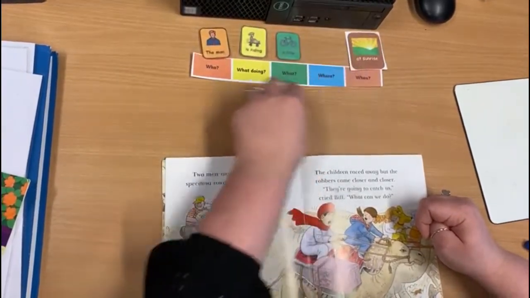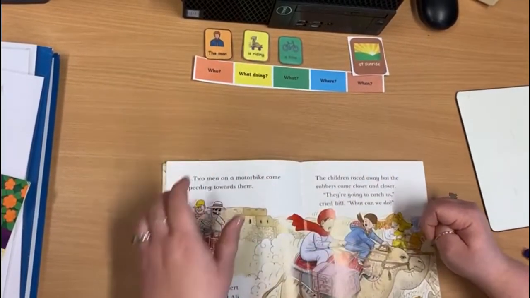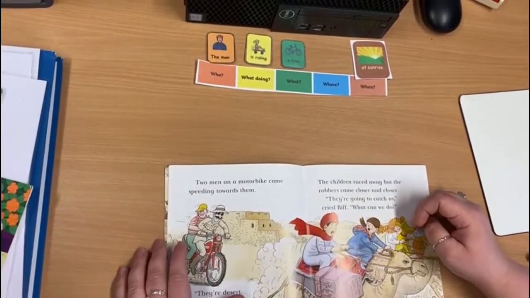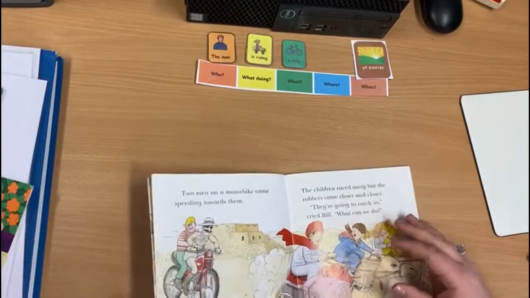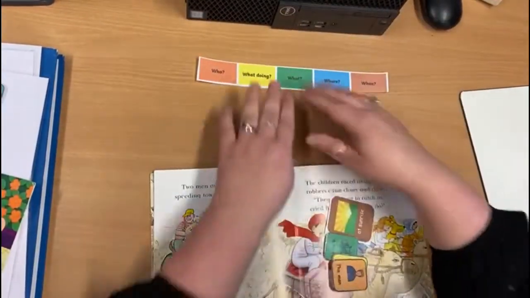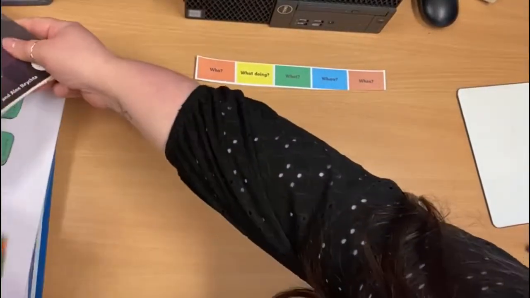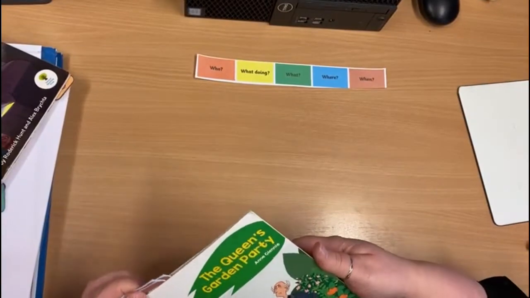Again, you could do the same for the where. In the desert, the man is riding a bike. You've moved your adverb and you've put it at the front, so it's a fronted adverbial. So that's just one example. Then you might want to put the cards away. This is where children are much more confident, still have the strip so that they can remember what they need to include, and maybe show them another picture or a section of a text.